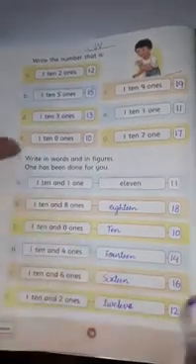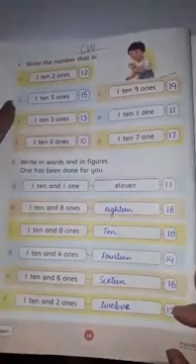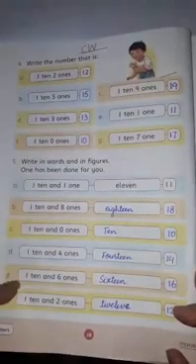So class, do your classwork very neatly. It's your homework to do this practice of your classwork.